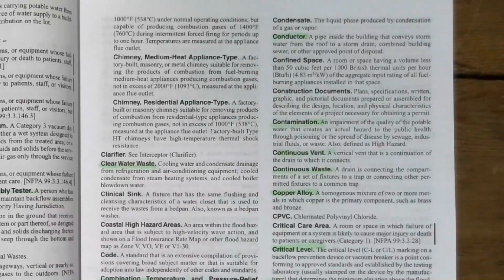The conductor. This is one that doesn't get talked about very often, but it is a technical term, and we're going to talk about it. It is a pipe inside the building that conveys storm water from the roof to a storm drain, combined building sewer, or other approved point of disposal. So in other words, whatever we call it in the building that we're working on, say I'm going to be installing some piping that conveys stormwater. Well, guess what I call it? I call it the storm drain line. That's not what it is. It is actually the conductor.